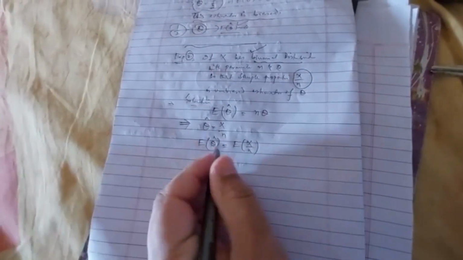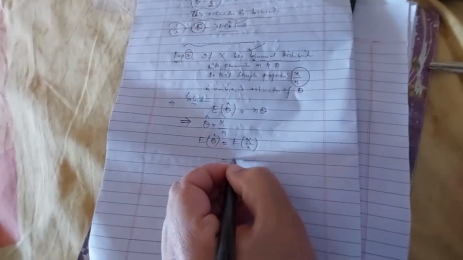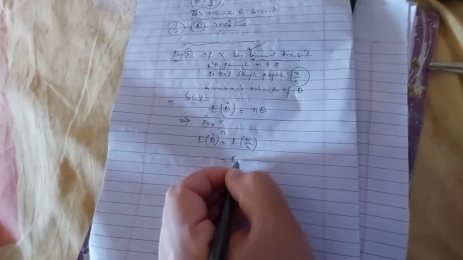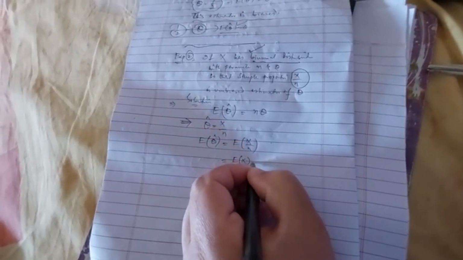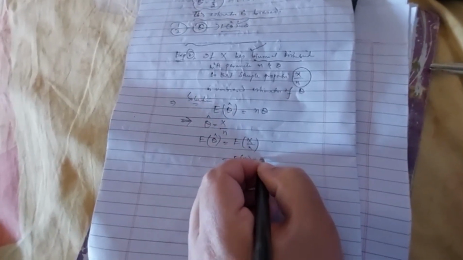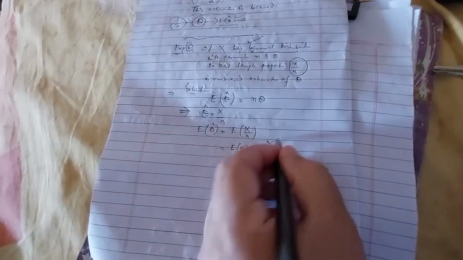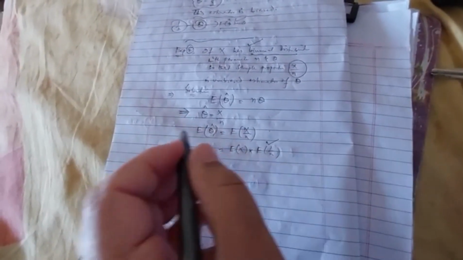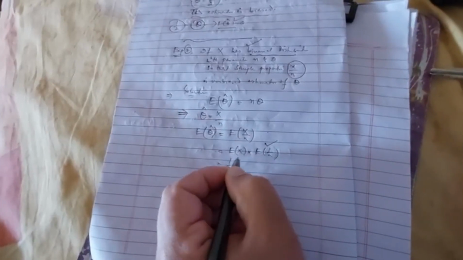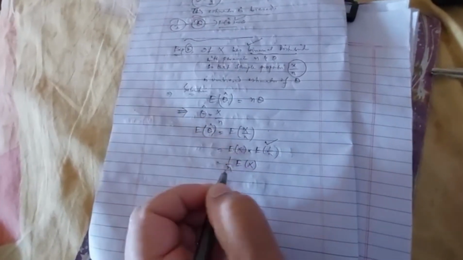If it does not give us theta, then it is biased. So it will be equal to expected value of x multiplied by expected value of 1 over n. Okay, this is constant, so expected value of 1 over n will give us 1 over n, and expected value of x.